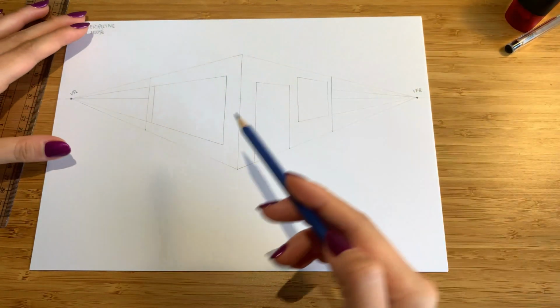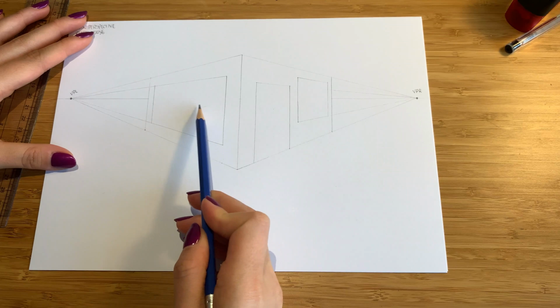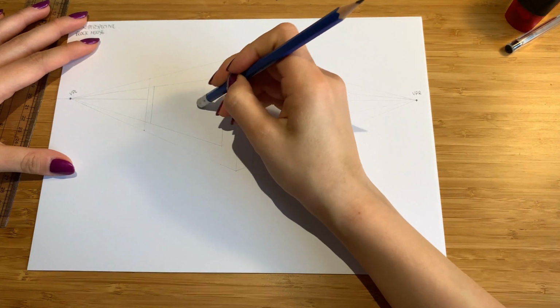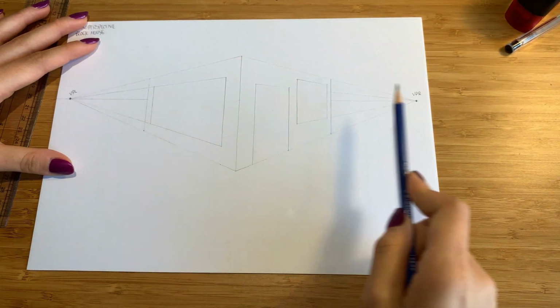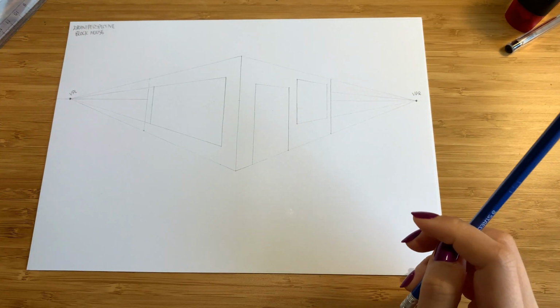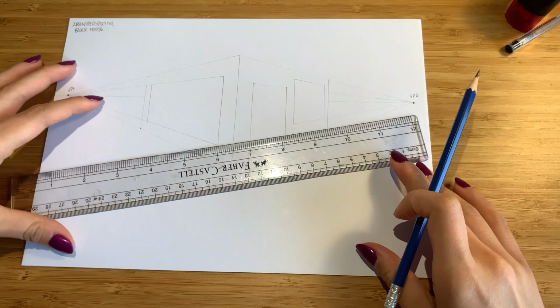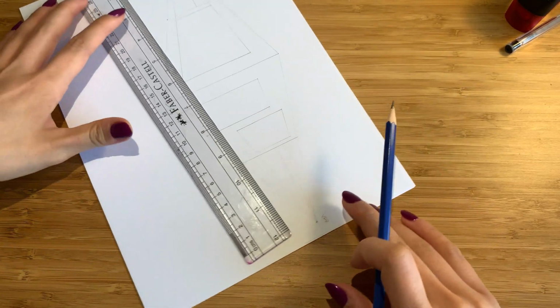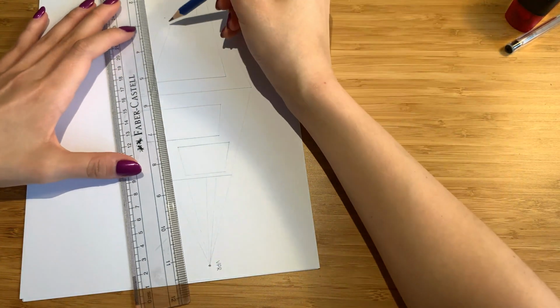Now, we are going to draw a windowsill, and that's going to go inside our window or the page itself. In this case, that corner is going to join the right vanishing point. How do we do this? All right, so let's place our ruler down. I'm going to shift this a little bit so you can all see.